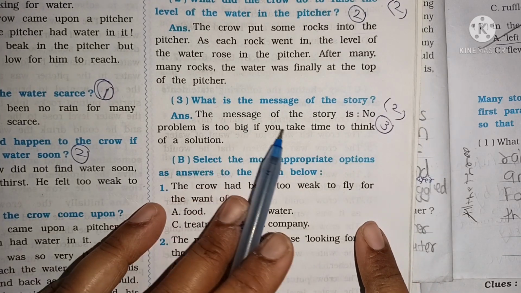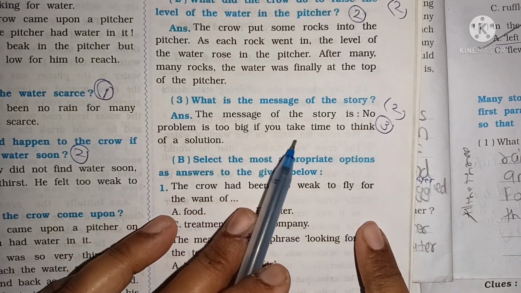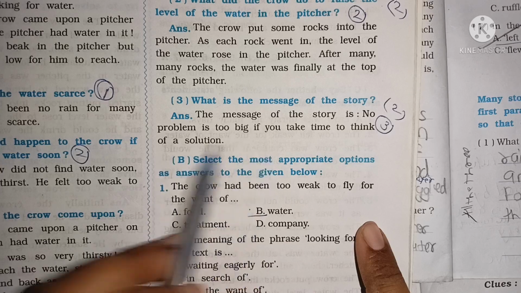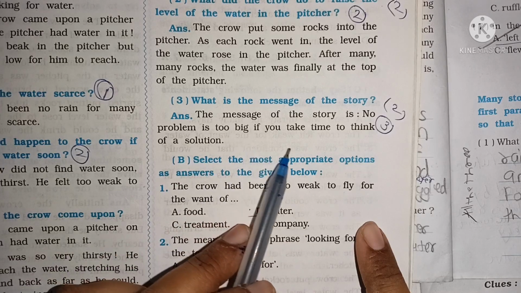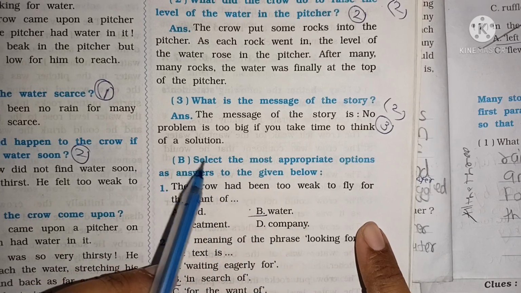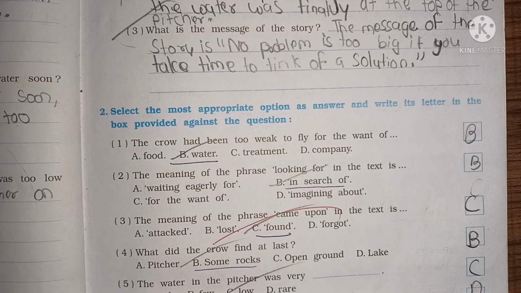Question 3, what is the message of the story? The answer is, the message of the story is, no problem is too big if you take time to think of a solution. Page number 65, question 2. Select the most appropriate option as answer and write its letter in the box provided against the question.